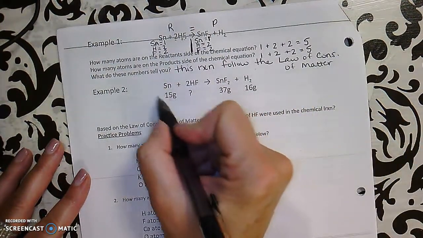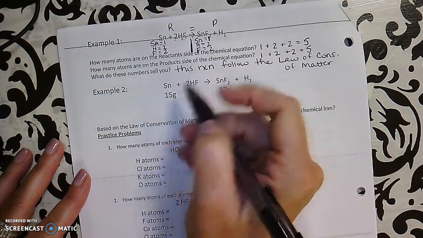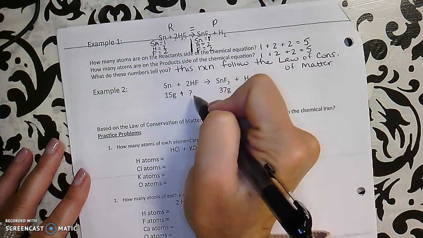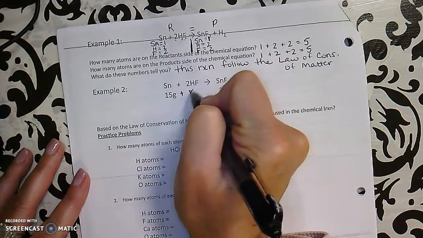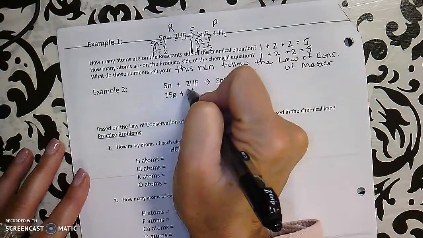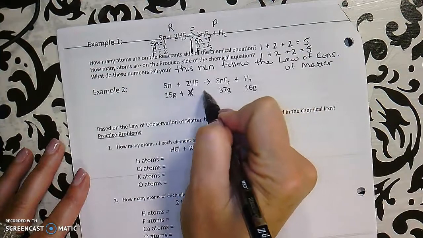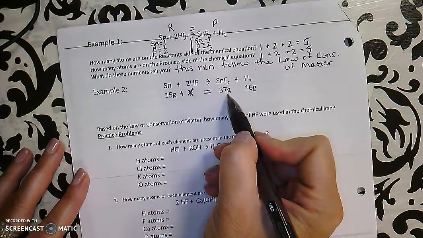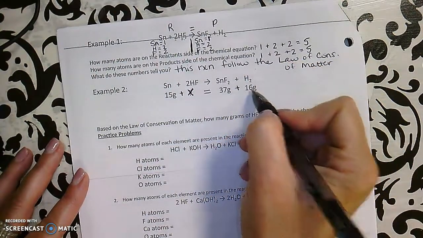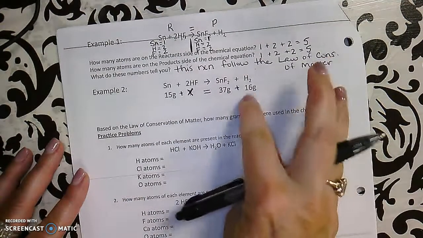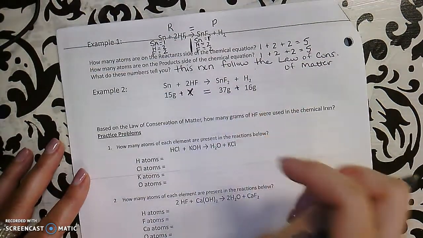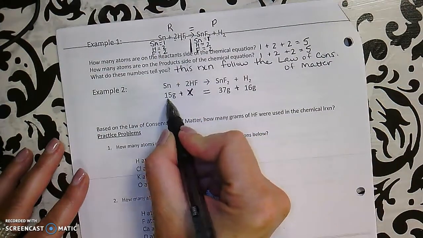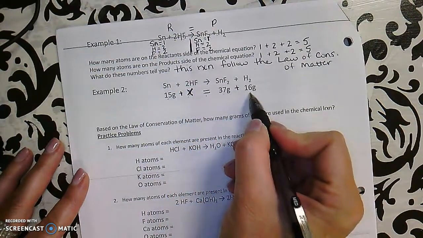So we have 15 grams of tin. This is the same reaction as above, plus I don't know how much hydrofluoric acid. So in math, when we don't know how much, instead of doing a question mark, we use the variable x. And then instead of the arrow, we draw an equal sign. 37 grams of tin fluoride was made, plus 16 grams of hydrogen gas. A lot of bubbles were made, that hydrogen gas. Remember, it's very flammable. So in math, to solve this, you've got 15 plus x equals 37 plus 16.